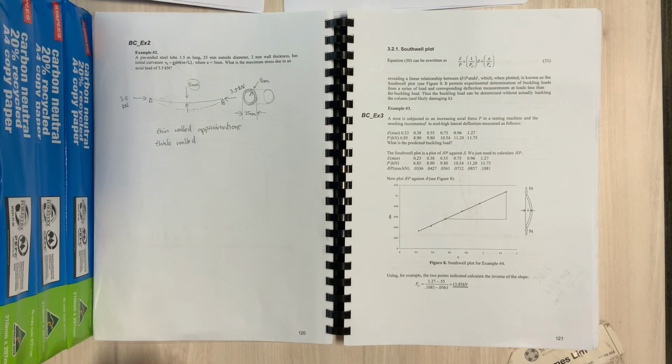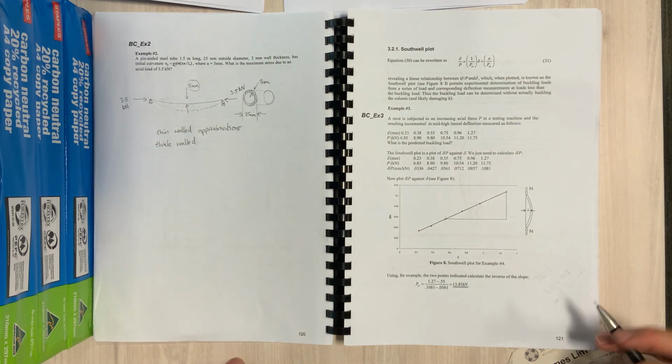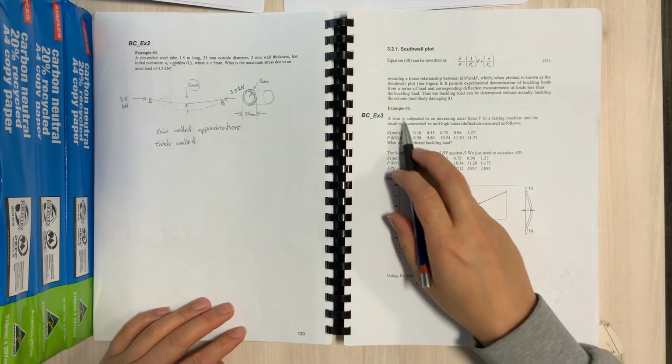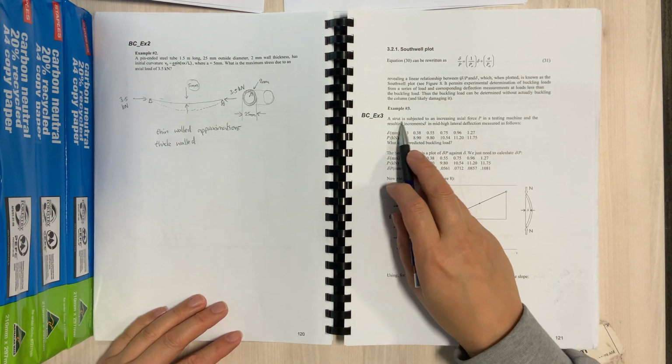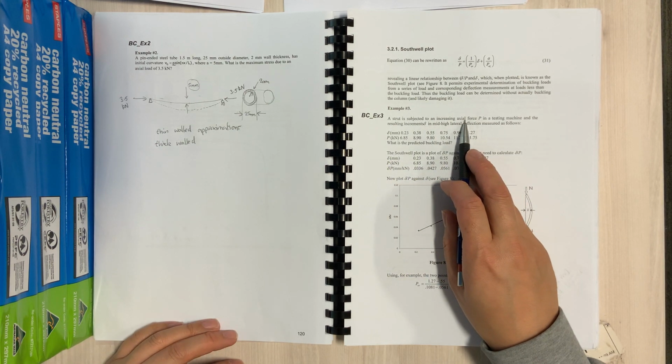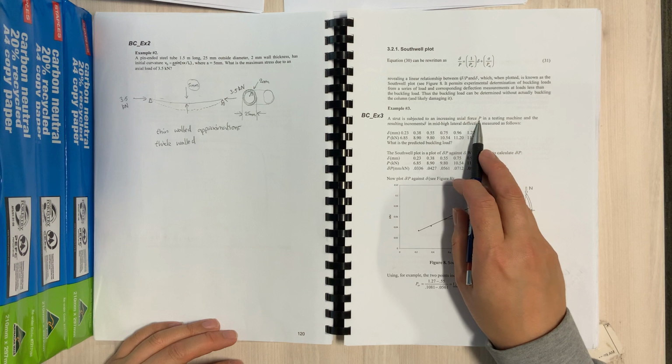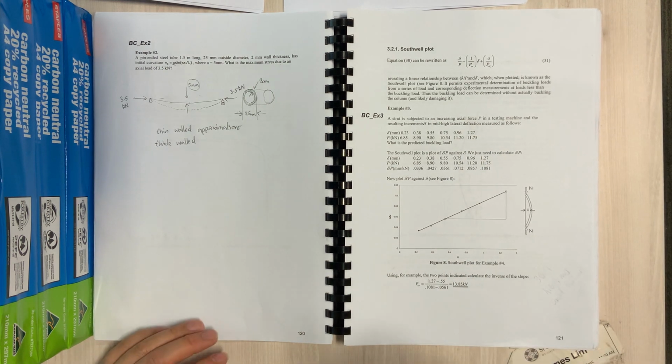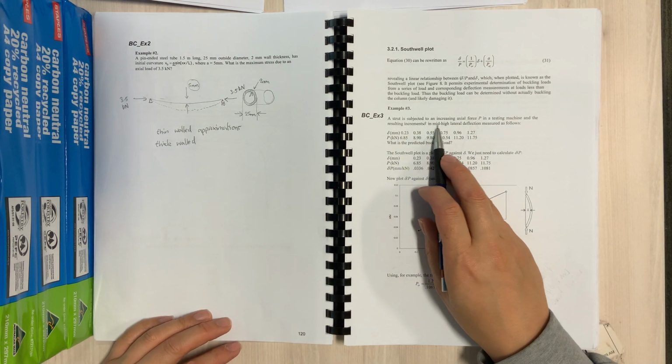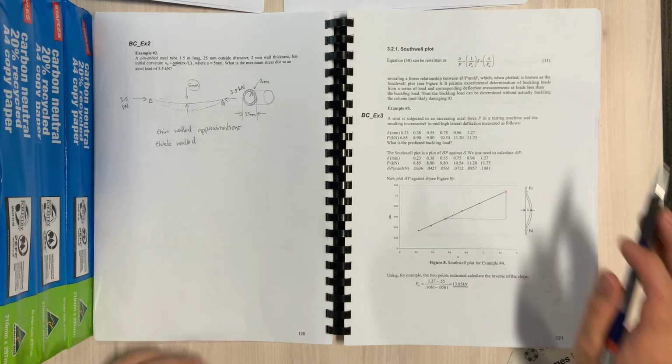They could stick on an additional load, measure the additional deflections, and from there work out what the implied PCR is. Remember, PCR is elastic. So example 3: a strut is subjected to an increasing axial load force P in one of our testing machines, and the resulting delta increments in mid-height lateral deflection is as follows.